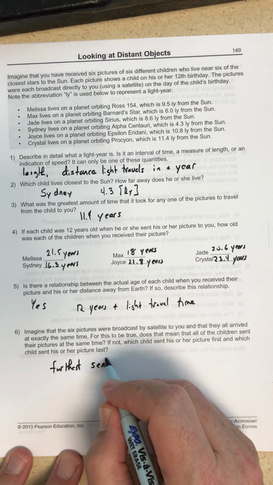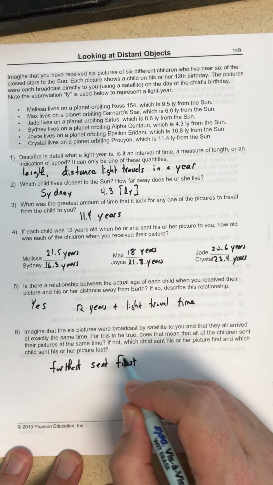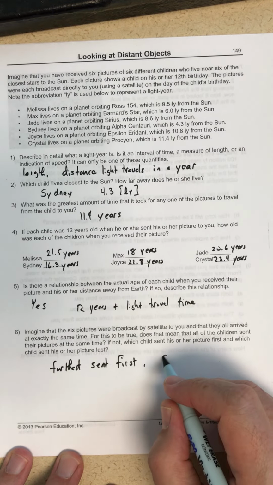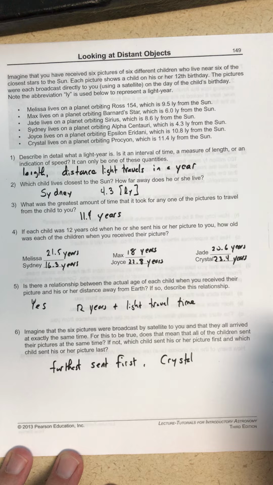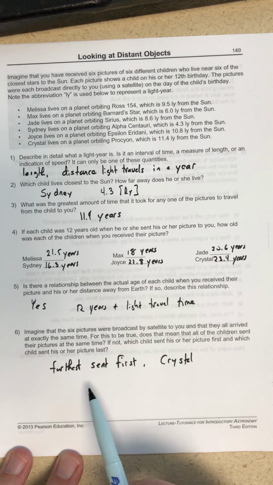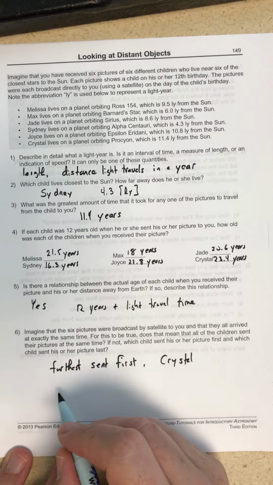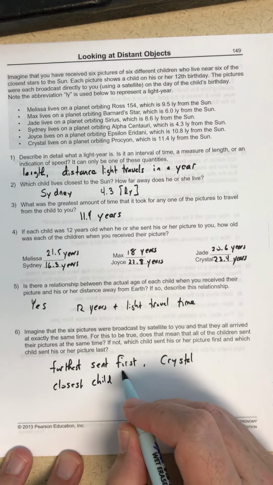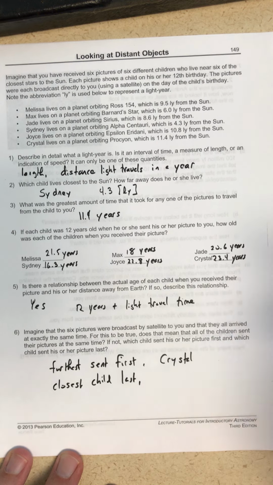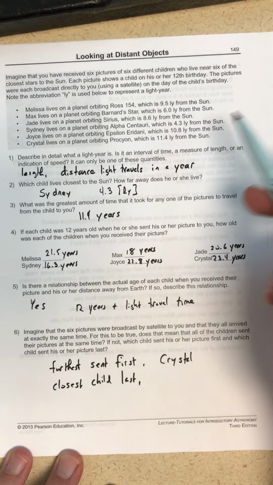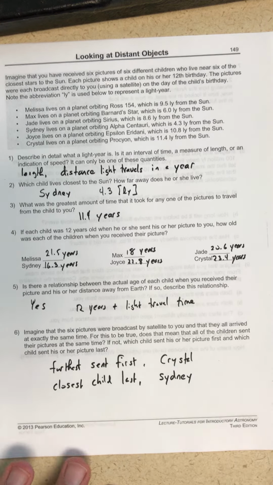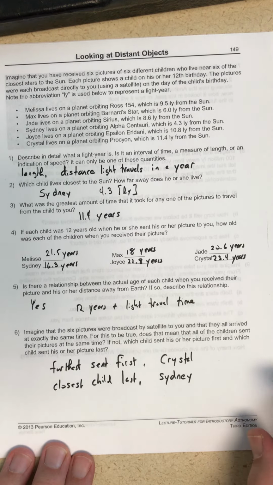So furthest sent first, and the furthest away was Crystal. And then for this to work out, who sent the picture last? The closest child. And closest is Sydney, because they're on Alpha Centauri. Well, a planet around Alpha Centauri. Pretty rough to be on Alpha Centauri. A little warm. All right.